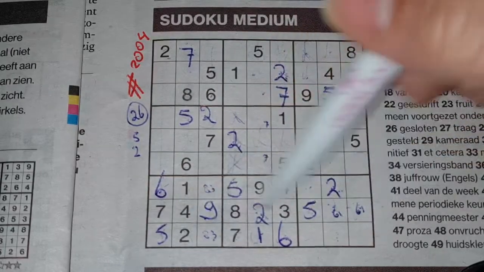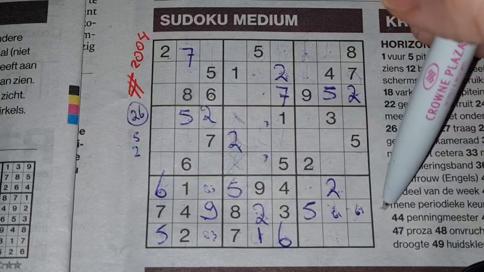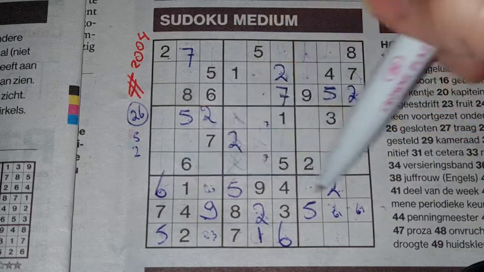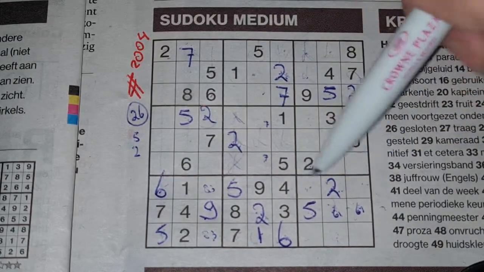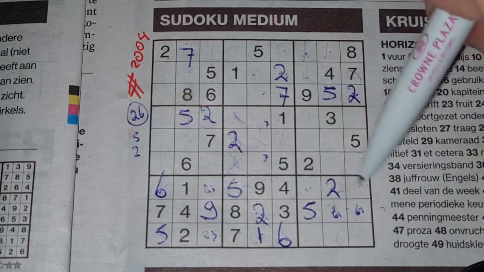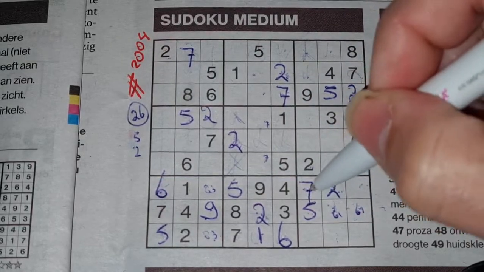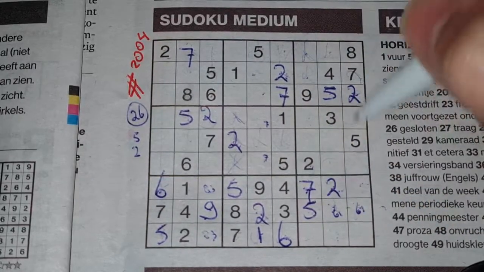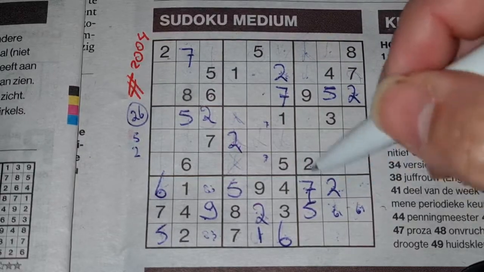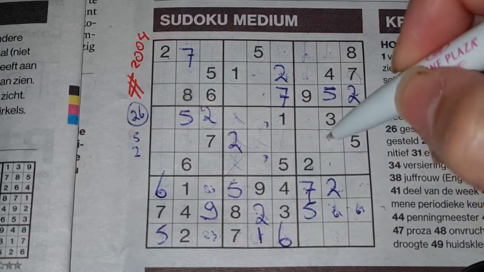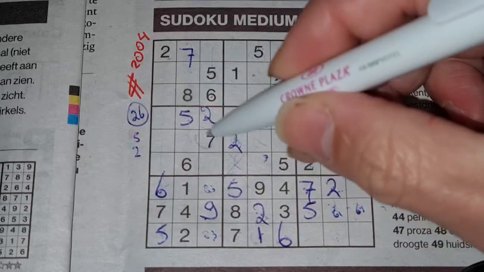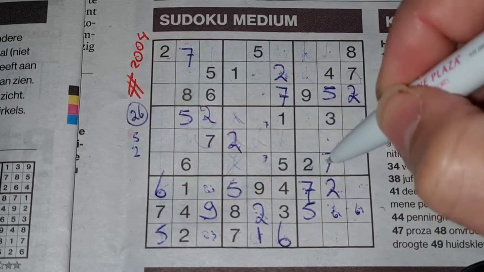7 in this row, 7 in the row above. So in that row, the only 2 places for a 7 should be here or there. We see there a 7, no 7 there, so the 7 should be here. 7 in this column, 7 in the last column. So in the column between, the only 2 places for a 7 should be here or there. We see there a 7, no 7 there, so the 7 should be here.